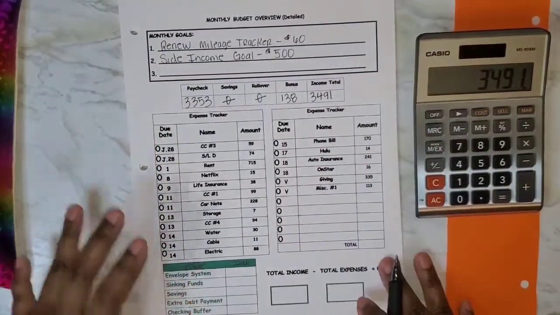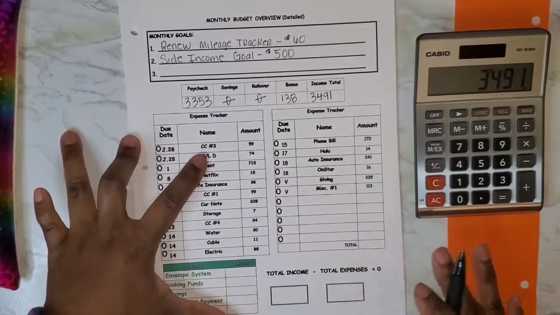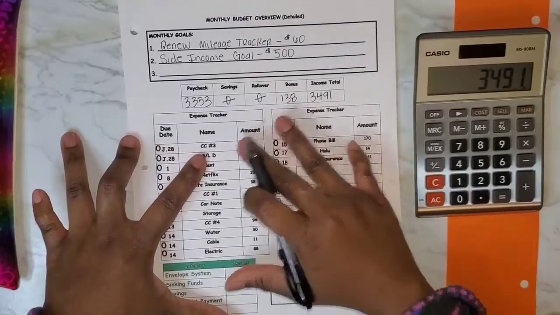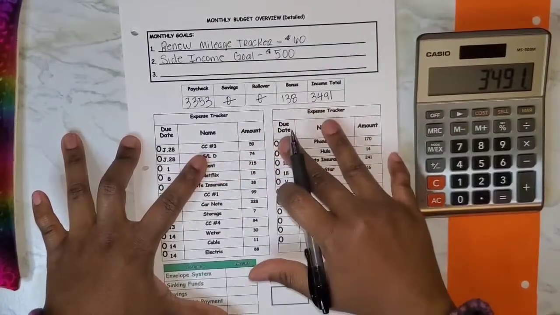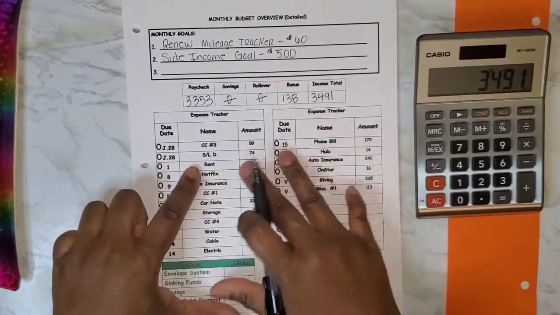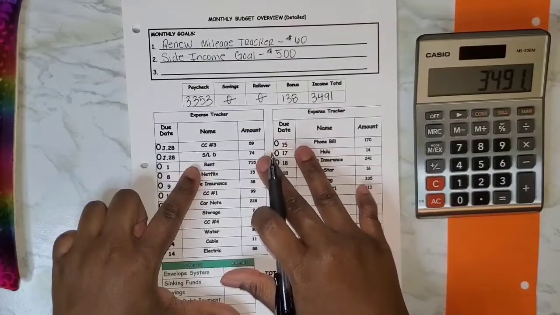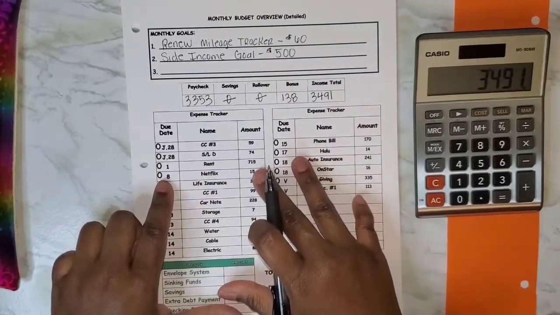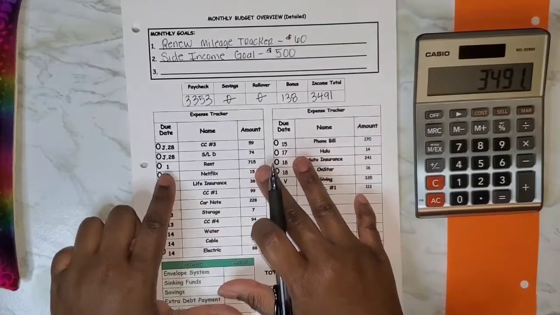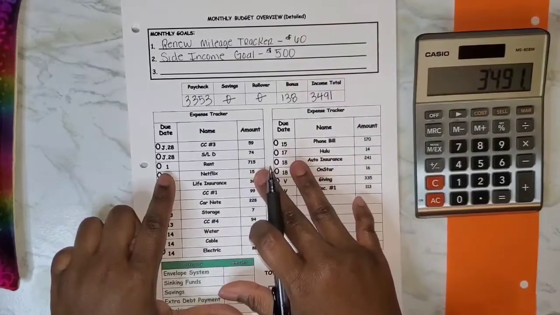So let's get into the expenses. We have credit card number 3, which is the store credit card, and there's a balance on it of $59. After I pay this off, there's no balance. Then student loans D is set on the automatic payment, and that's going to be taken out on the 28th, and that's $74. Rent is right now due on the 1st, and it's $715.